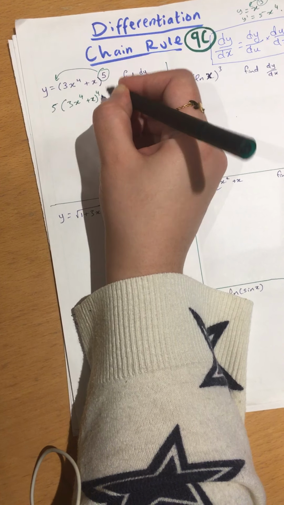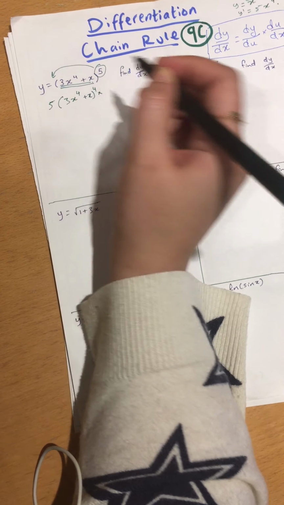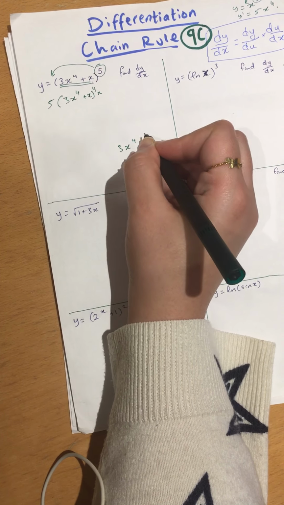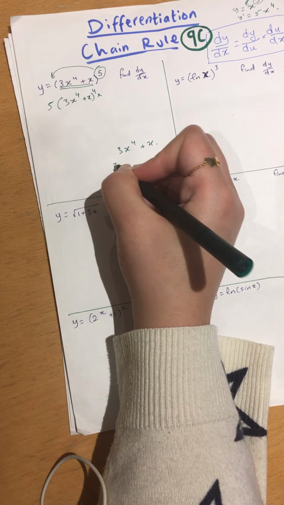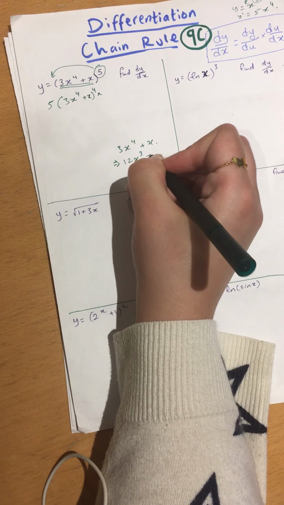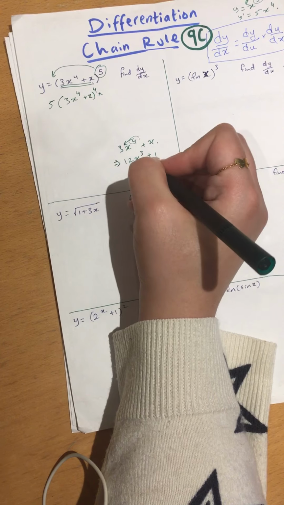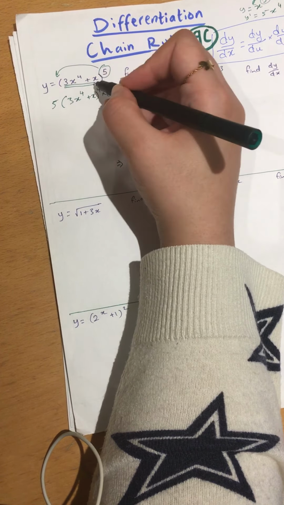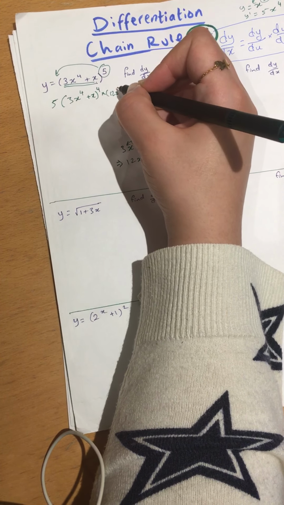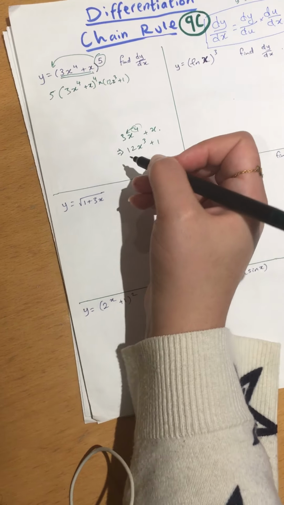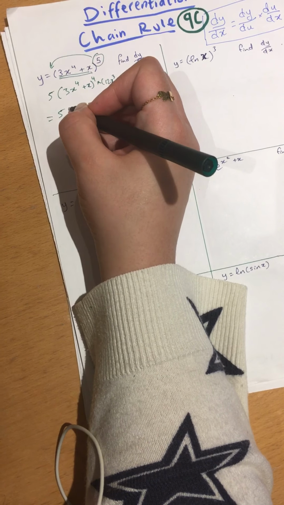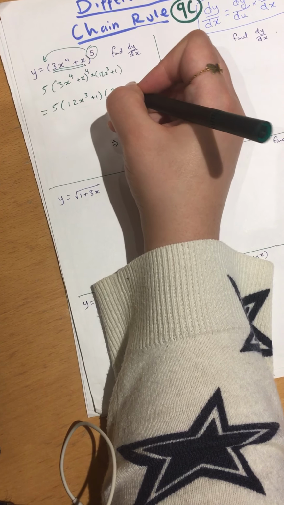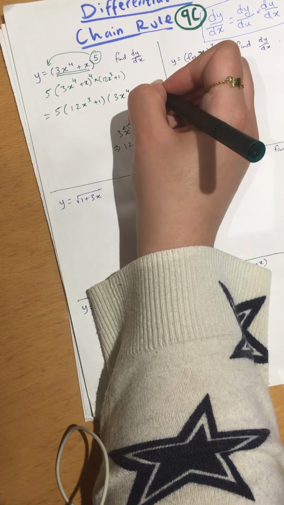Except, one more step, you multiply by differentiating what's on the inside here. So if I've got 3x to the power 4 plus x, and I differentiate this, I'm going to get 12x to the power 3 plus 1. So I just multiply by that, take 1 off the power, x becomes 1. So now I multiply by differentiating what's inside the bracket. That's 12x cubed plus 1. So your final answer will be 5 into 12x cubed plus 1 into 3x to the power 4 plus x.